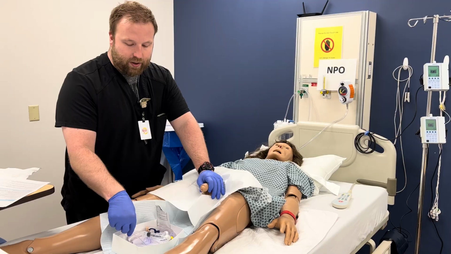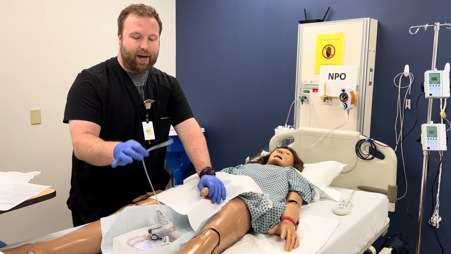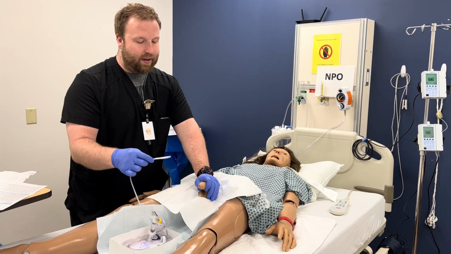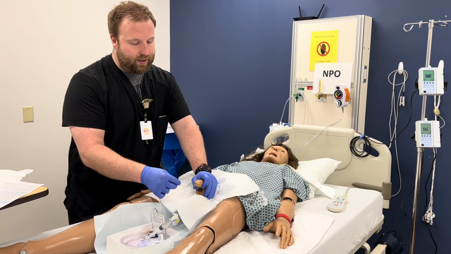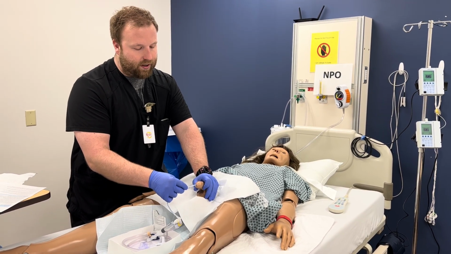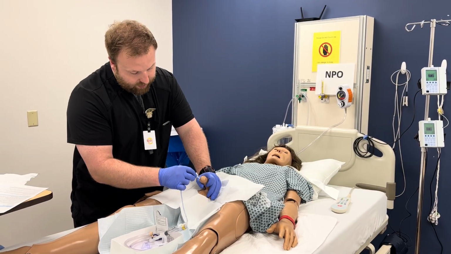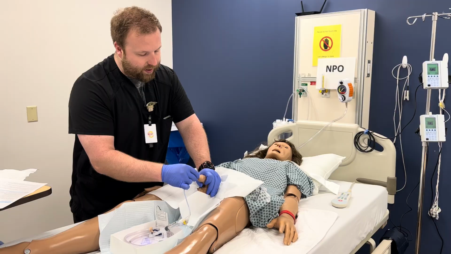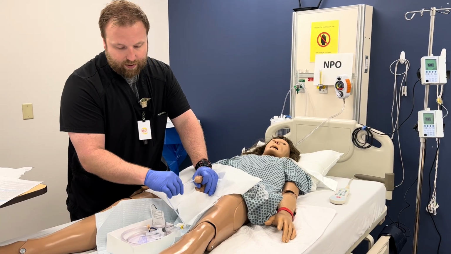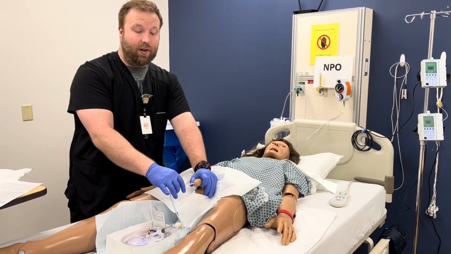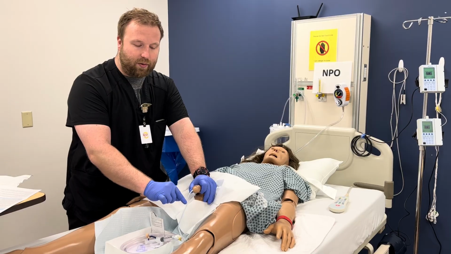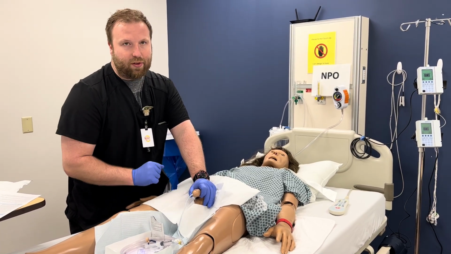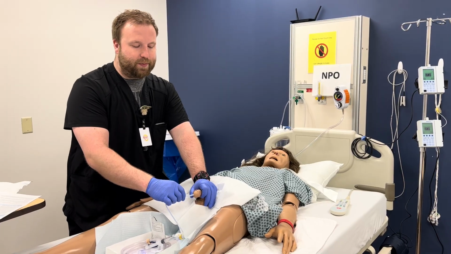I want to grab my catheter here. It's already got lubricant on the tip, and I want to insert this into the penis. It may not fit. Yep. I am going to insert this. It's not going to fit right now, but until I see urine, you'll see urine flow into this tube here. Once I see that, I'm going to advance the catheter 1 to 2 more inches.